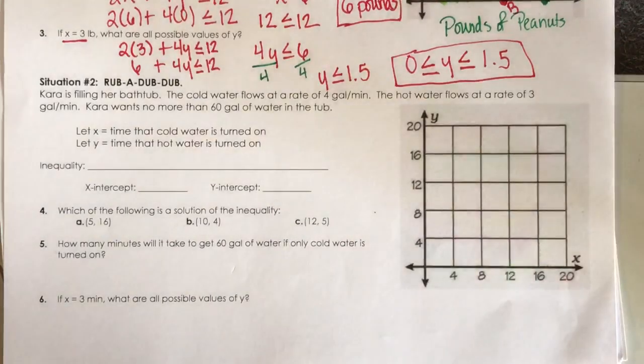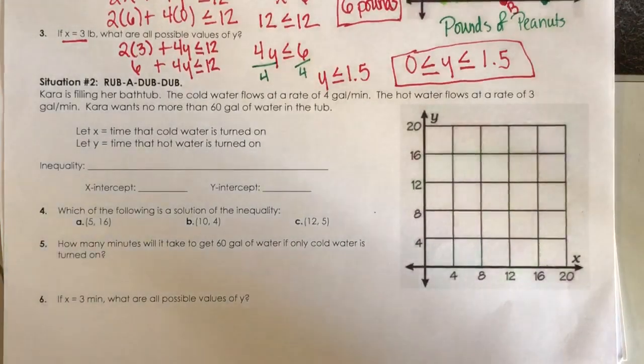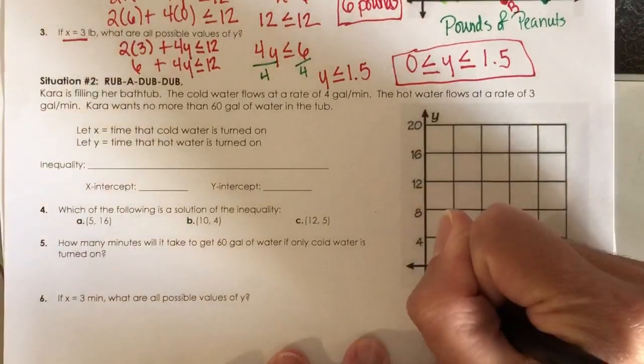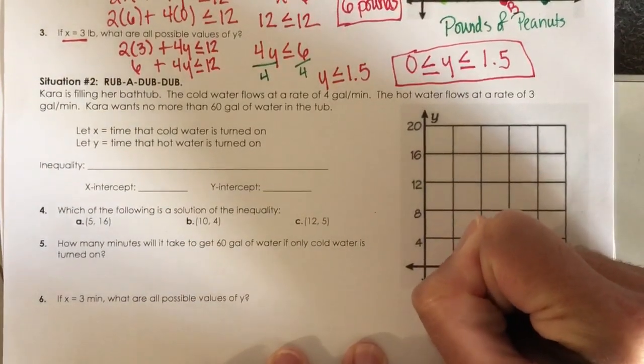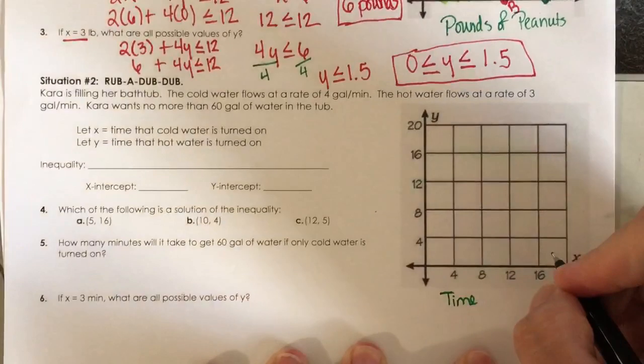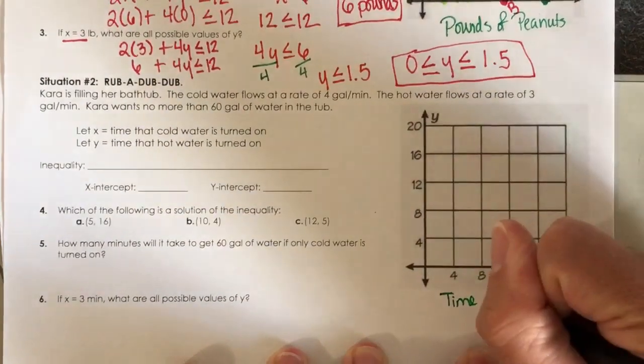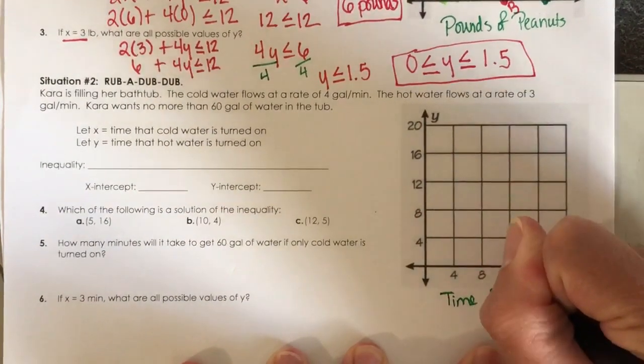So we're going to let X equal the time that cold water is turned on. So X is time of cold water.